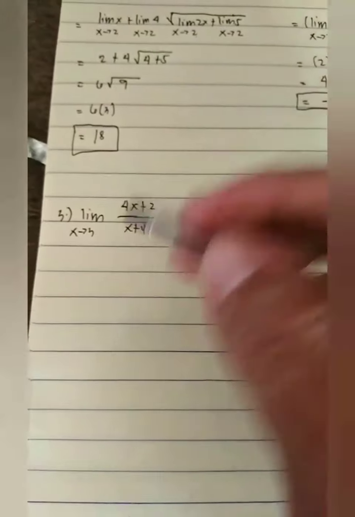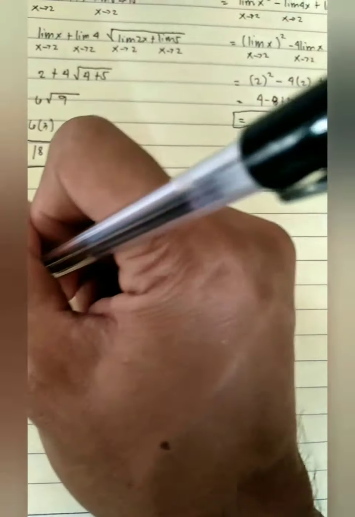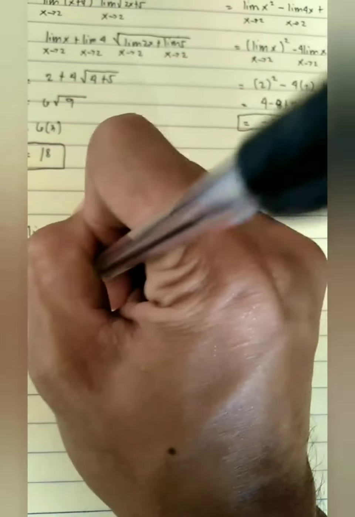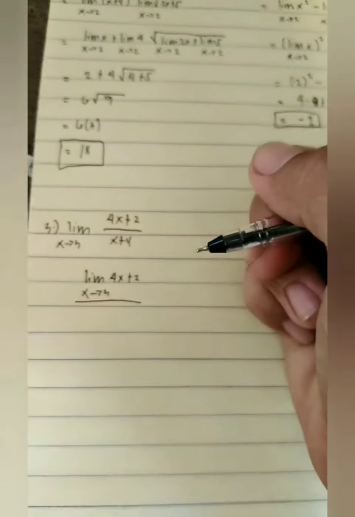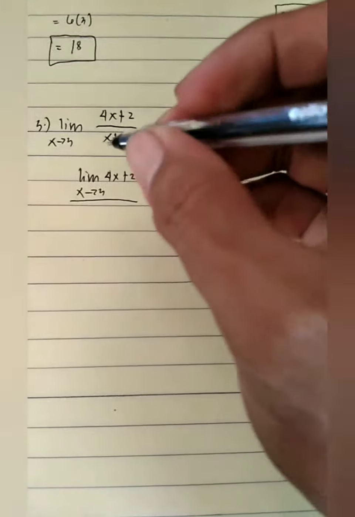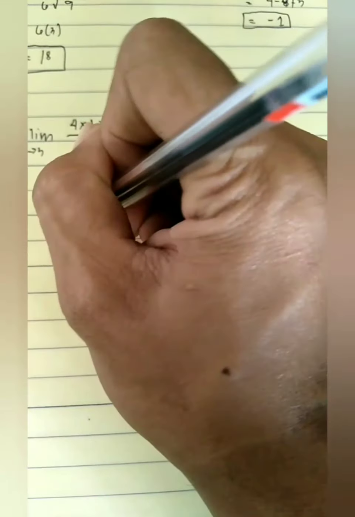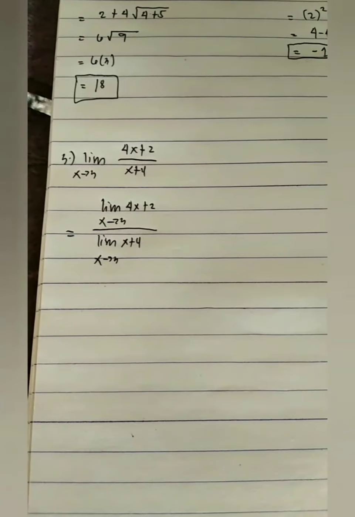For number 3, we have the limit of 4x plus 2 all over x plus 4 as x approaches 3. So again, directly distribute the limit notation. We have the limit of 4x plus 2 as x approaches 3. Next, the denominator, the limit of x plus 4 as x approaches 3.